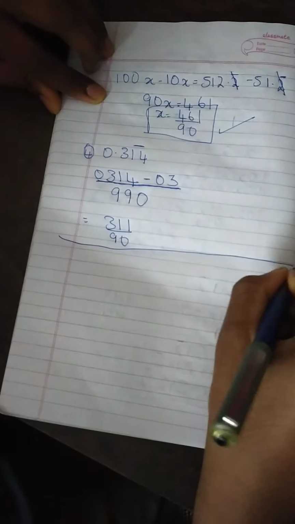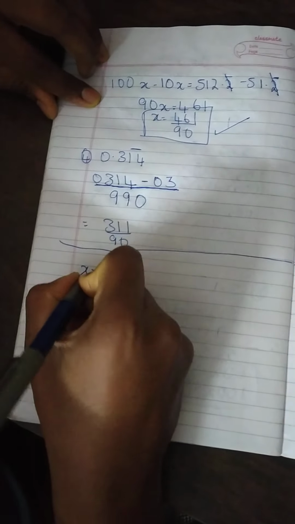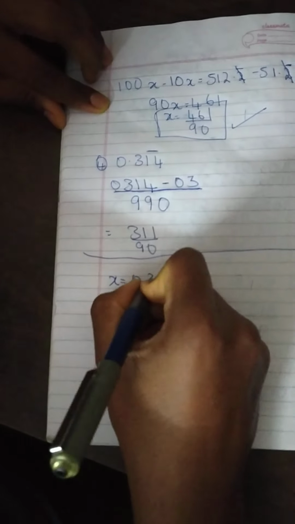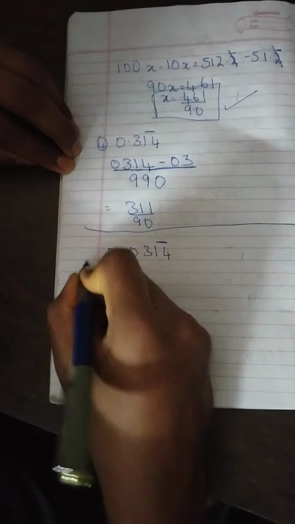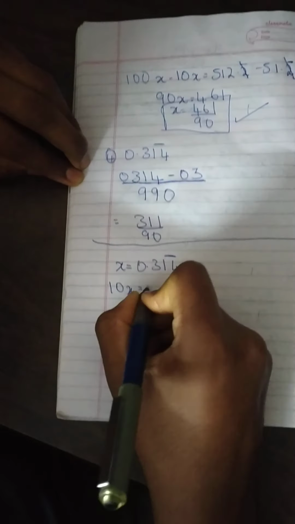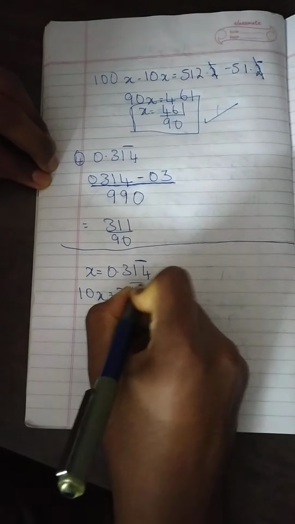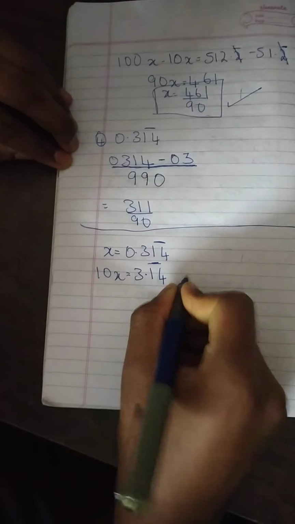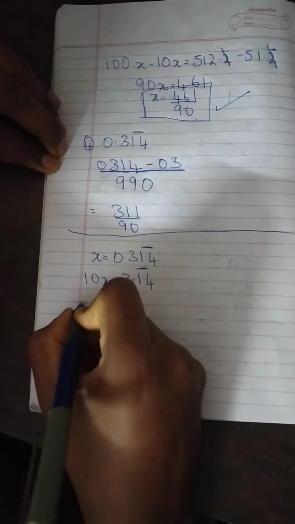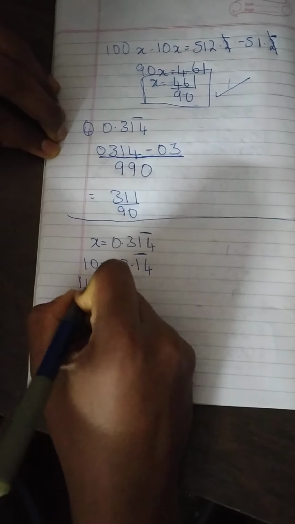Let's cross check. Assuming x is 0.314 bar. Okay, now 10x would be 3.14 bar. Here we should get the constant 14 bar. So if you multiply this by 100, we can get the constant 14 bar. So 100 into 10 is 1000.